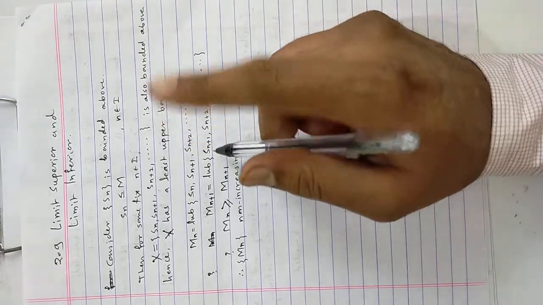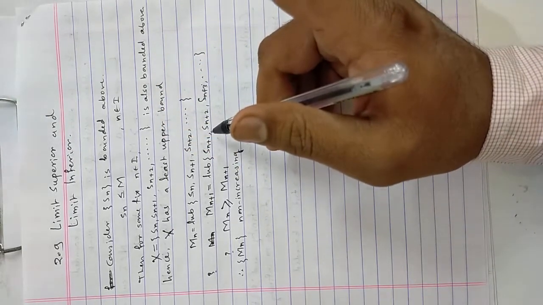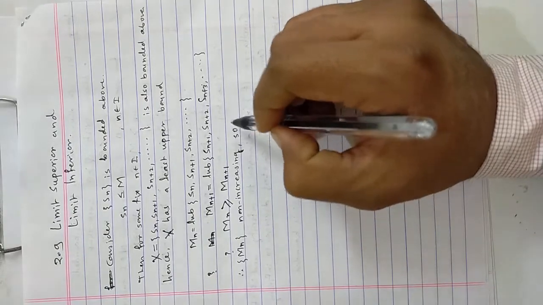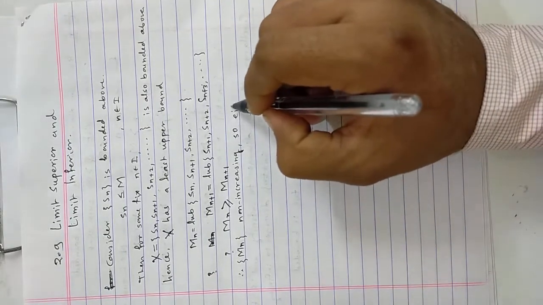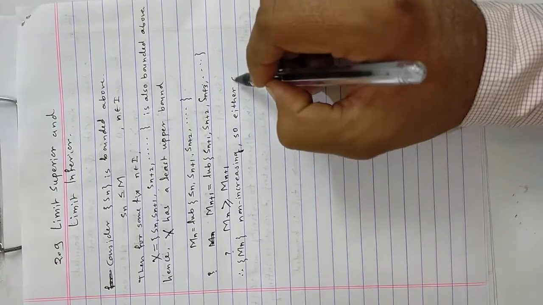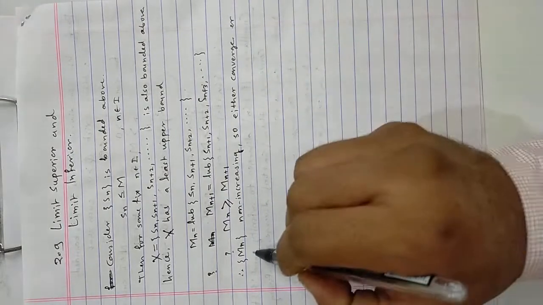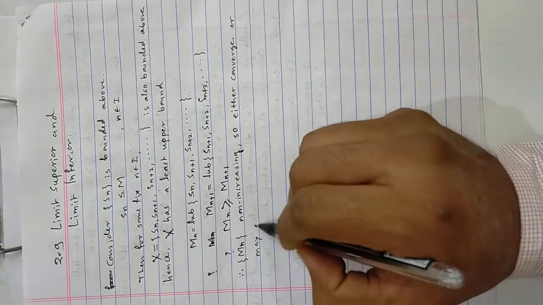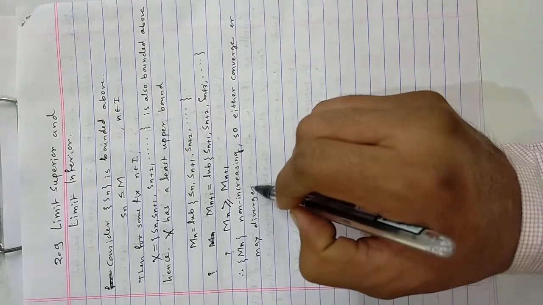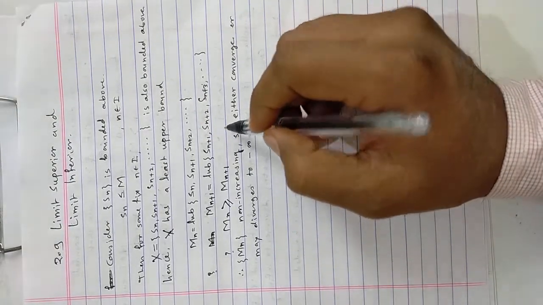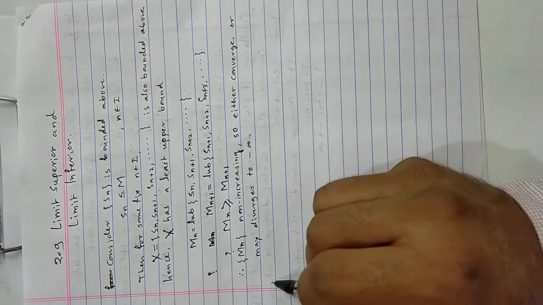Therefore, this sequence of least upper bounds Mn is non-increasing. So as it is non-increasing, what about the convergence of this sequence? Non-increasing, so it can either converge or may diverge to minus infinity, right? So let us see a definition.